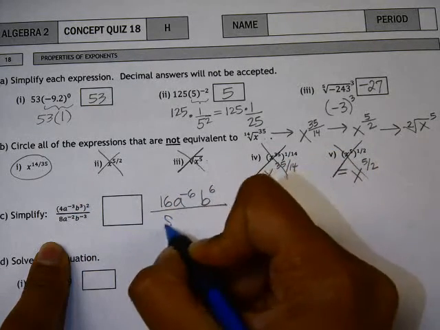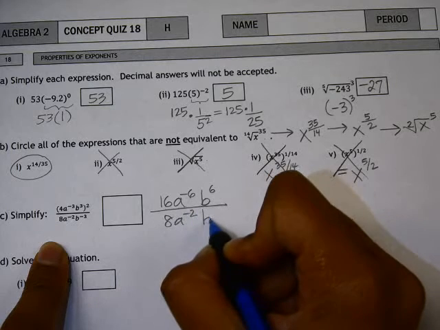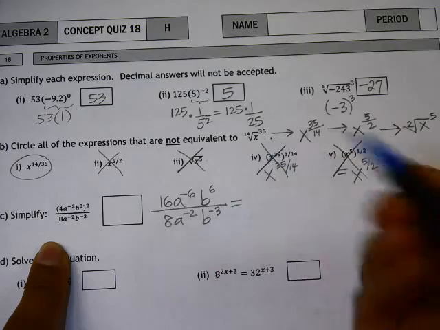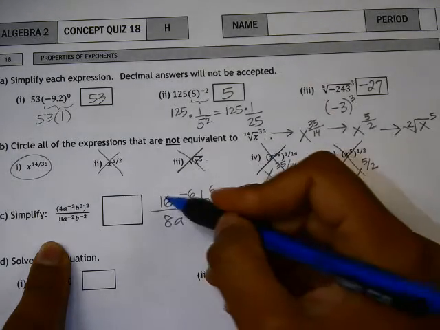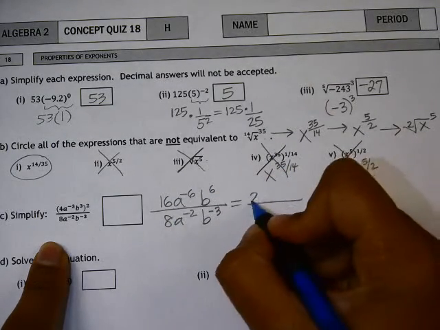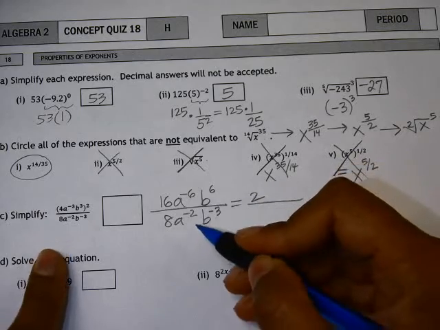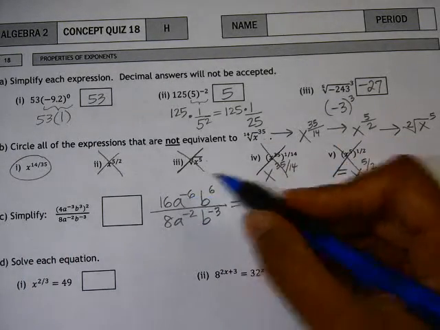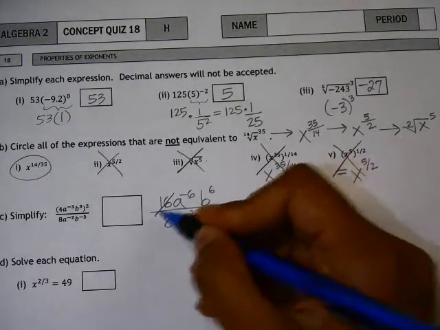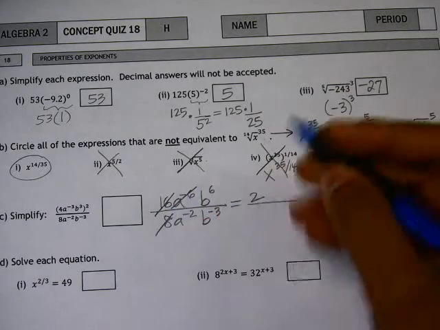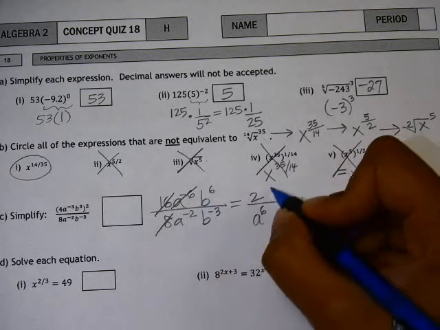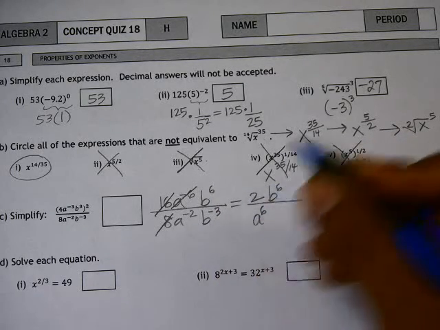And then on the denominator we have all of these. Now we can look to see if anything can be reduced. So 16 divided by 8 is 2. For all of the negative exponents, I'm going to move the expression to the other side of the fraction. So a to the negative 6 gets moved and becomes a positive 6. b to the 6th stays where it is since it's a positive exponent.